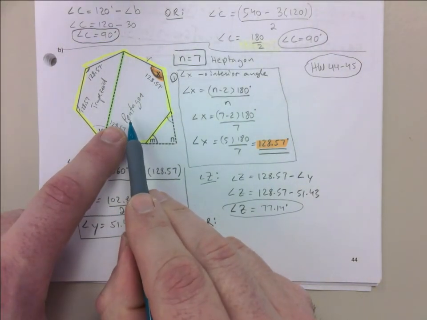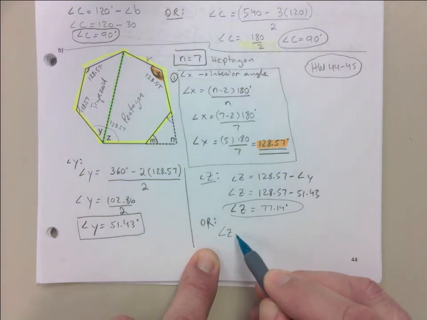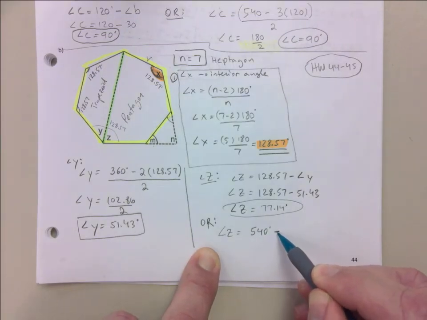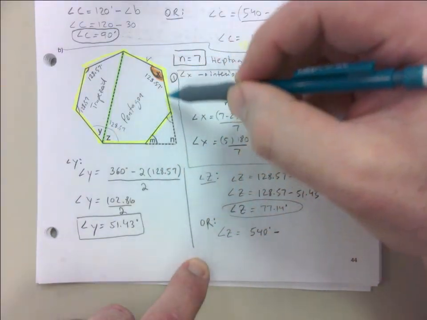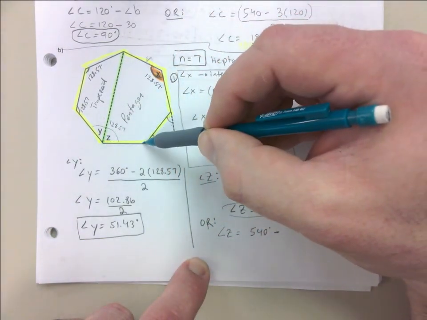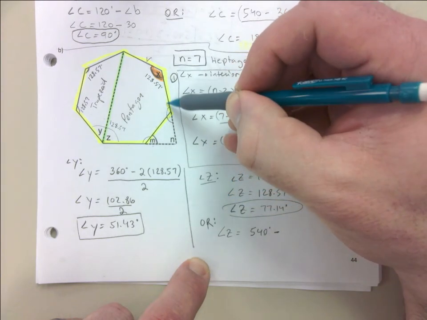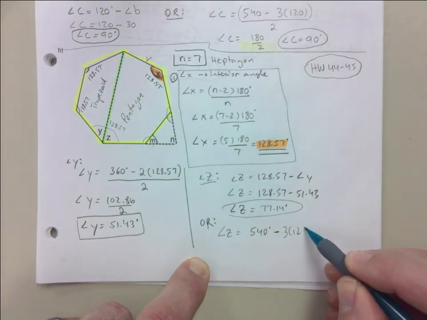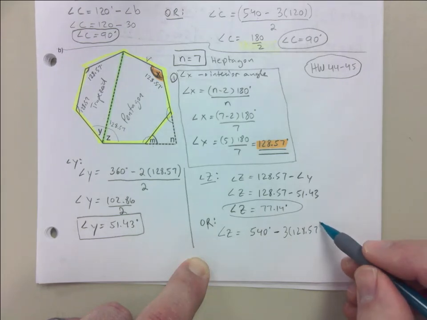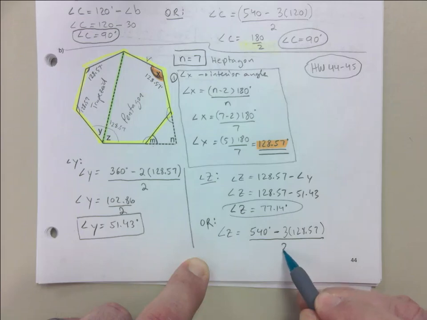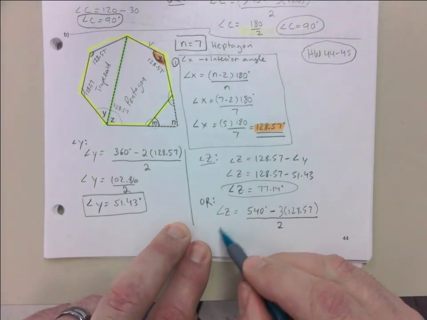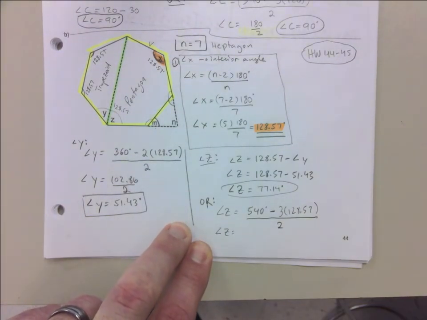Or, this is a pentagon, right? Angle Z is going to be found by going 540 minus, because I know it's 540 all around. There are three 128.57 angles included. So I'm going to go 540 minus 3 times 128.57, divided by 2. That's 154.29.